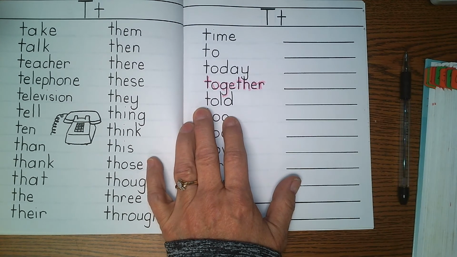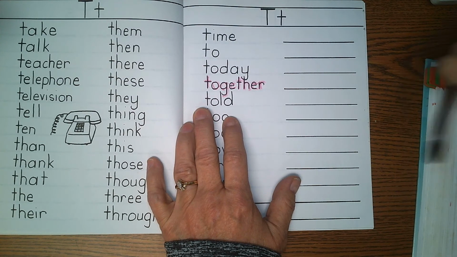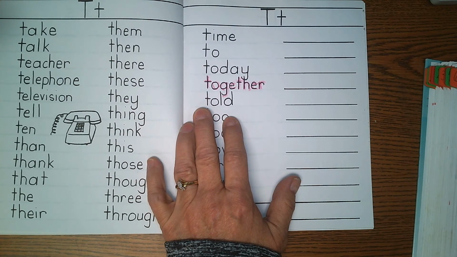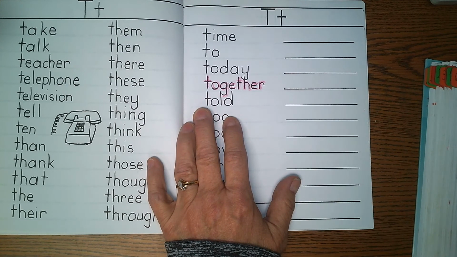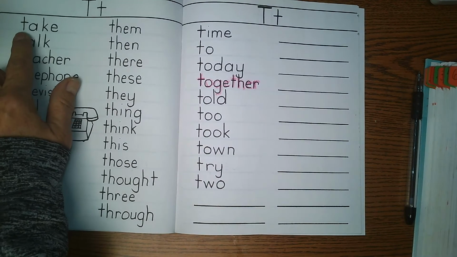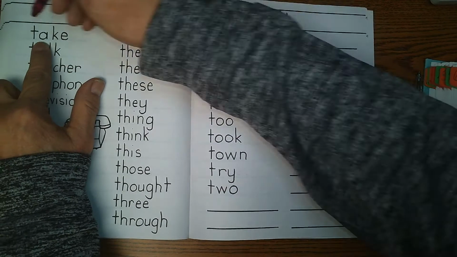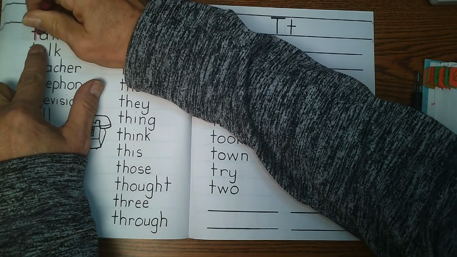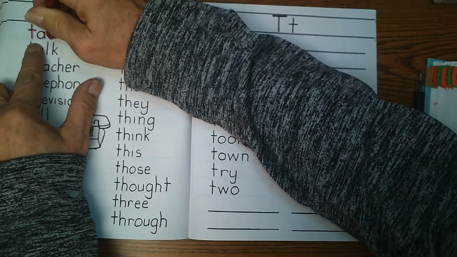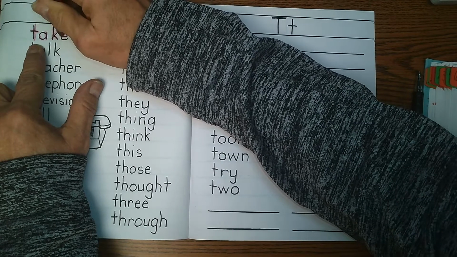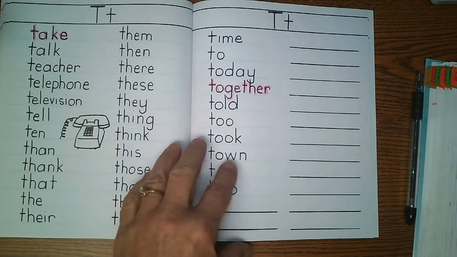Together. And another word that we need with a T is the word take. And I look over here. There it is. Take. T-A-K-E. Take.